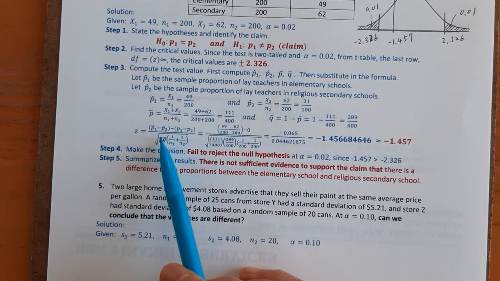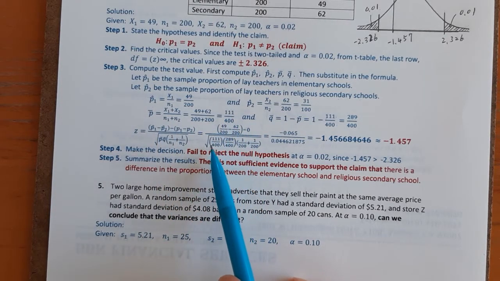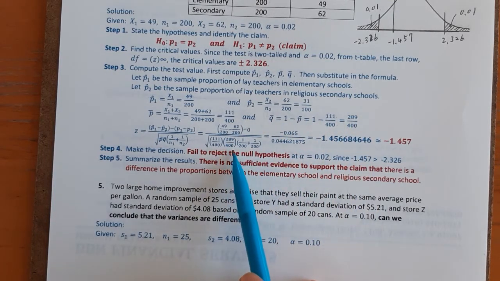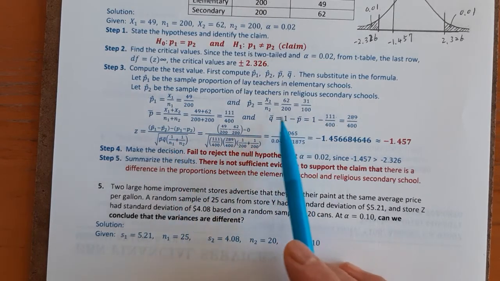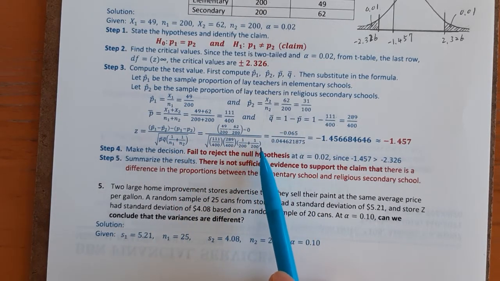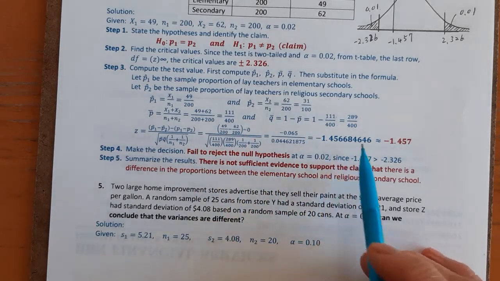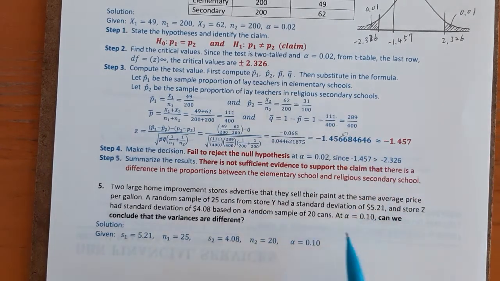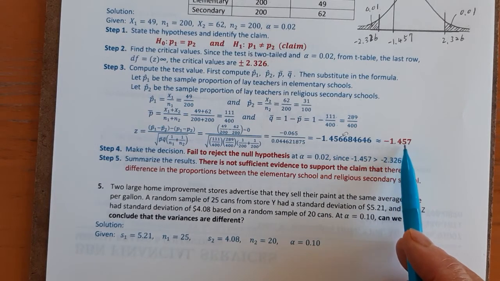Divided by the square root of P bar, 111 over 400, times Q bar, 289 over 400, times the parentheses 1 over N1, 200, plus 1 over 200. Use a calculator, rounded to 3 decimal digits. The test value is negative 1.457.